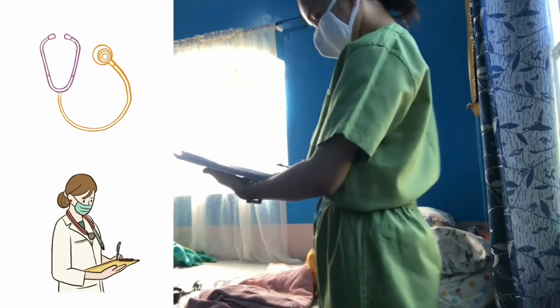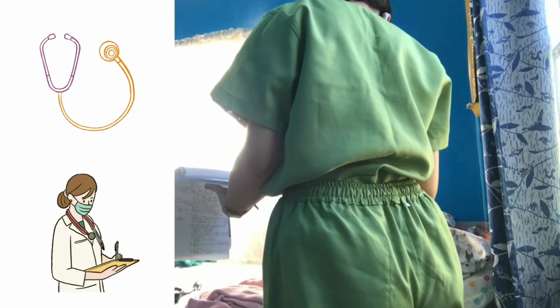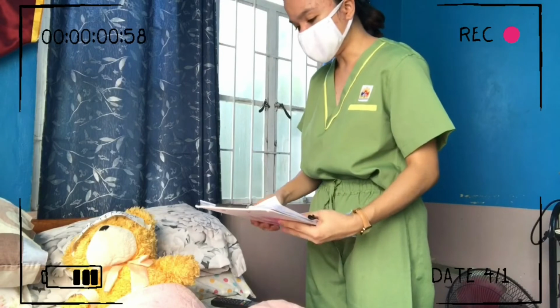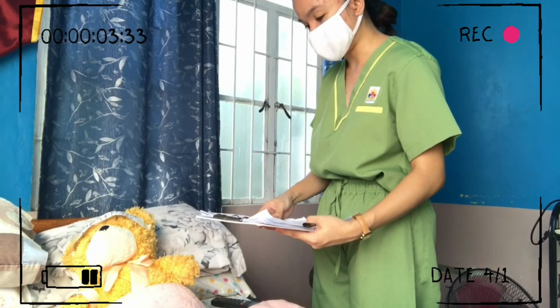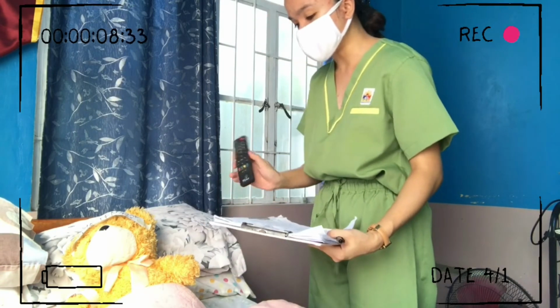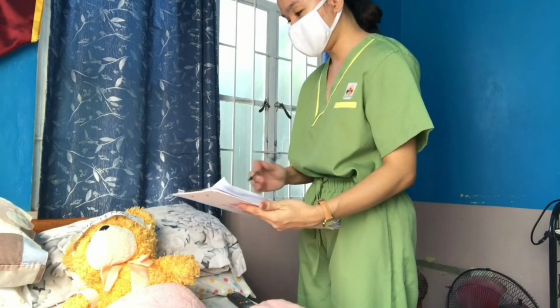Determine sources of fluid output and note them on the fluid balance chart. Okay, ma'am, I just want to let you know that if you lose control of your bowel or your bladder, just let me know and call or use this call button so that you will alert me. Okay? Would that be okay, ma'am?